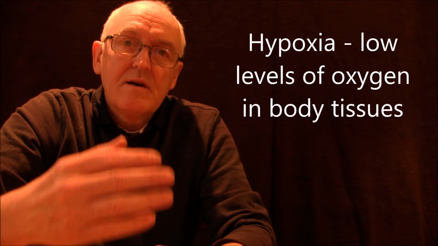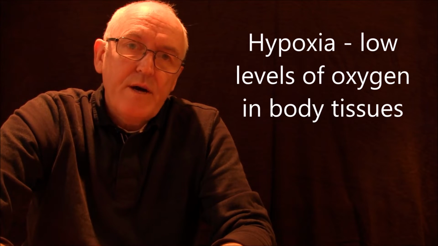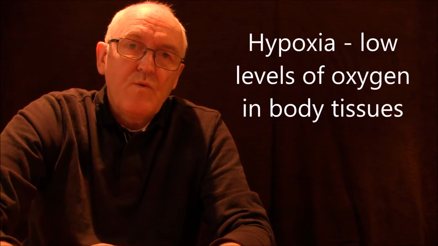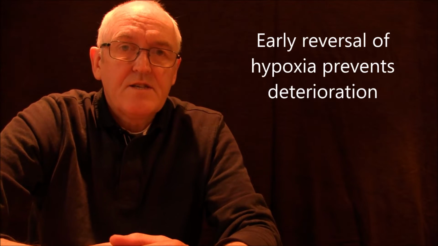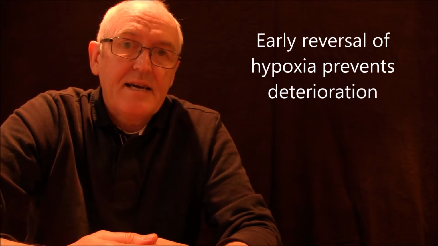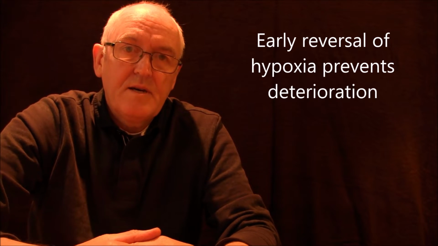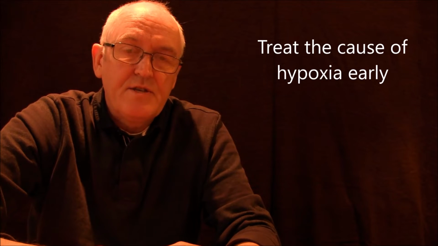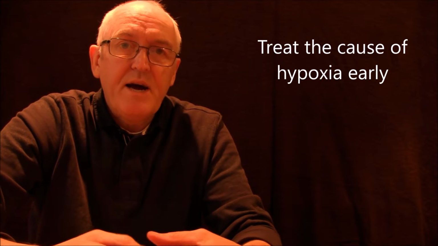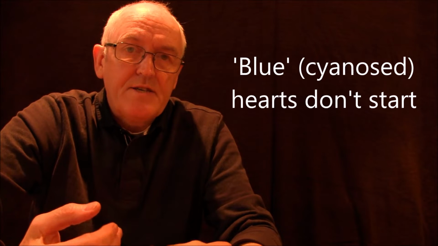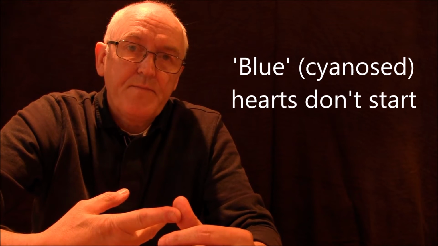Now the hypoxia first of all. Hypoxia can cause cardiac arrest. So in a patient who's at risk of hypoxia, we want to treat that hypoxia as soon as possible in order to try and prevent a cardiac arrest from developing in the first place. For example, a patient with a severe asthmatic attack may become hypoxic. If we can treat the asthmatic attack at an early stage, then hopefully we can prevent that patient deteriorating.